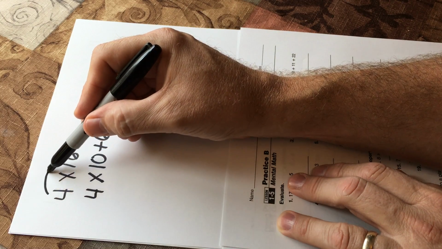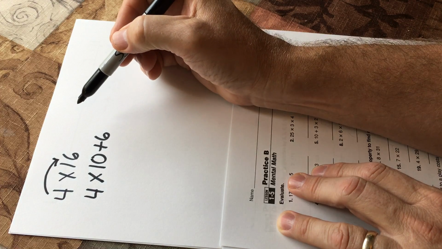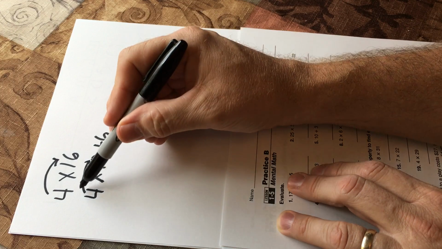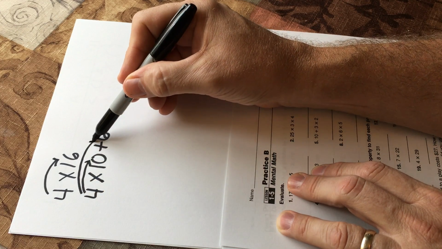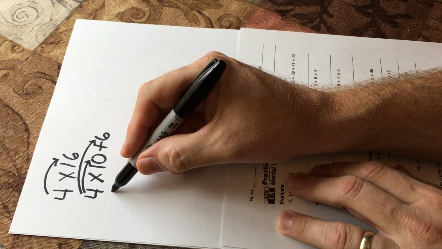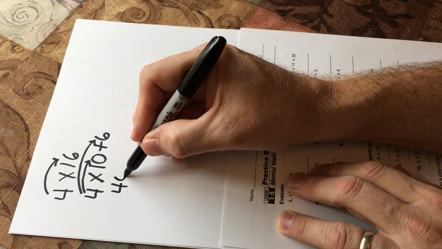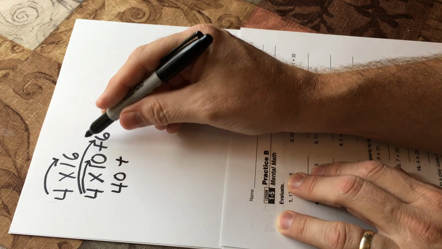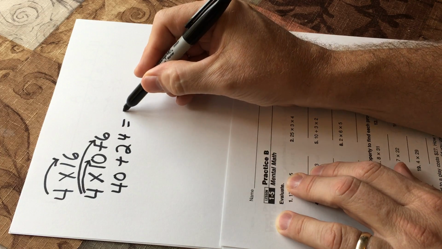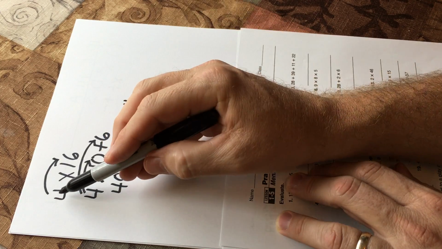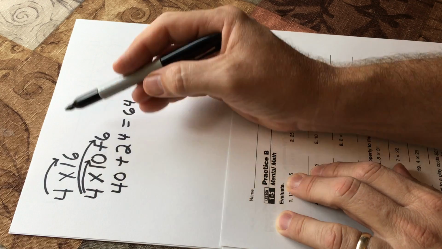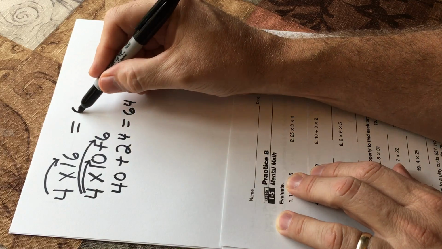Right here we wanted to multiply 4 times 16. Well, if we break this apart, we're going to do 4 times 10, but we're also going to multiply 4 times the 6. Let's try this. 4 times 10, easy, right? 4 times 10 is 40. Plus 4 times 6, well, that's a little easier. That's 24. That equals 64, right? Well, just so happens that if you take your calculator out and check it, 4 times 16, why, goodness gracious, that equals 64.